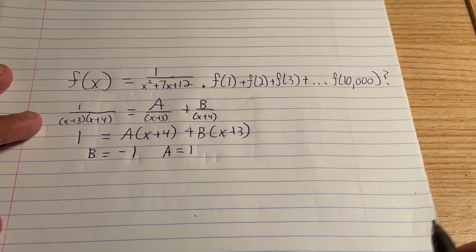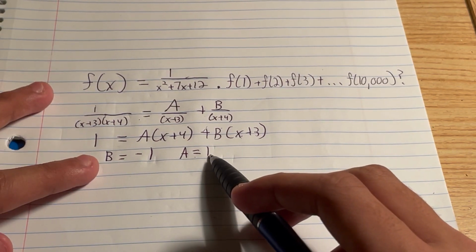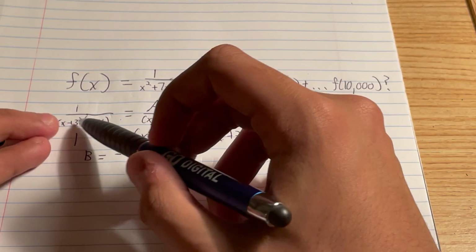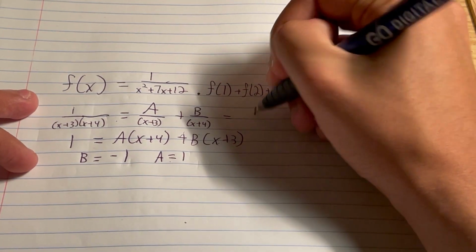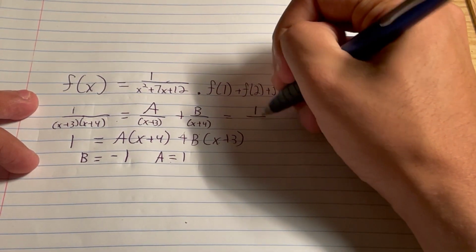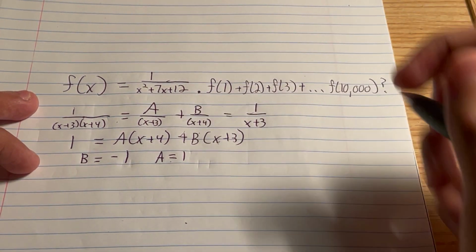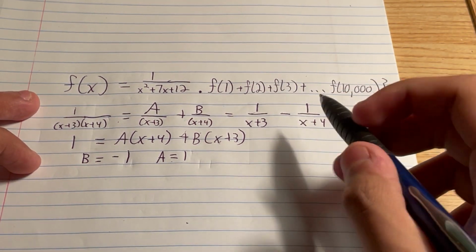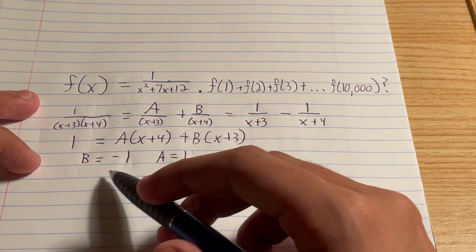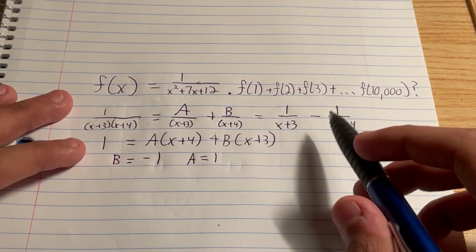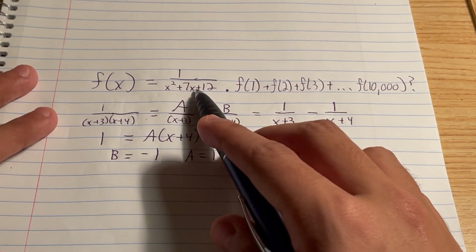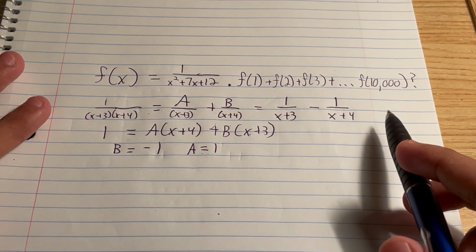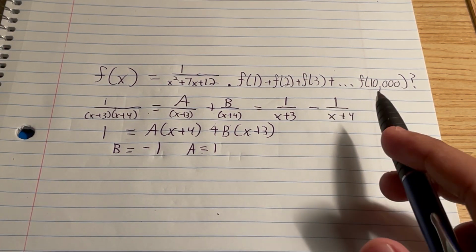So now what does that mean? Well, if we substitute these values back into a and b over here, we get 1 divided by x plus 3 times x plus 4 equals 1 divided by x plus 3 minus 1 divided by x plus 4. It's a minus here because it will be a -1 for b. b is equal to -1. And now we have written this function as two fractions over here, in which one fraction is subtracted from the other.